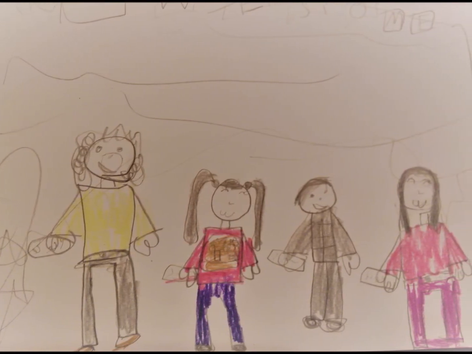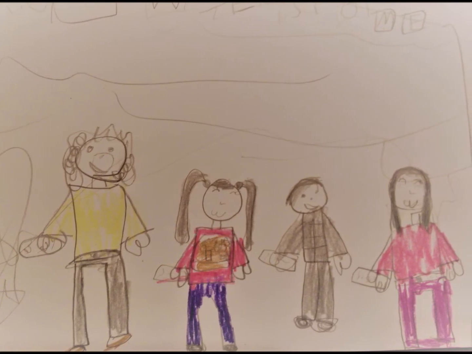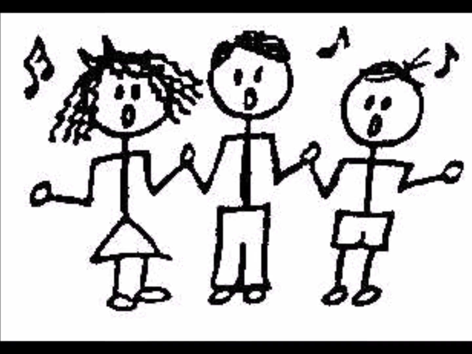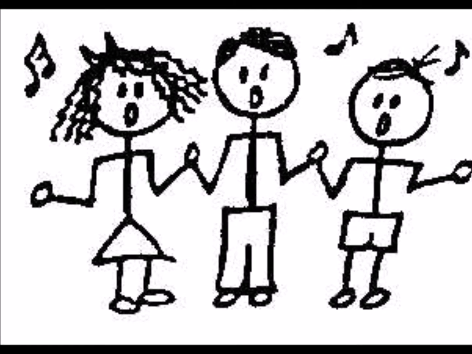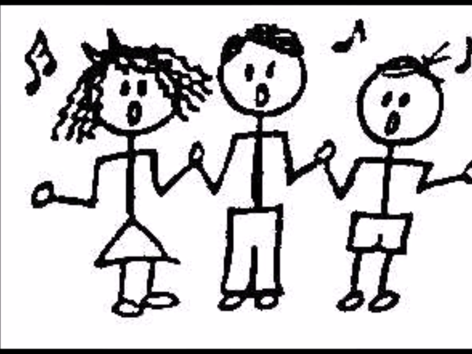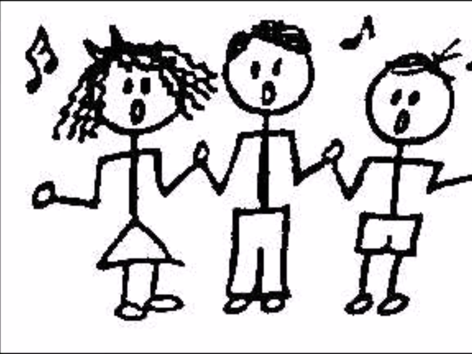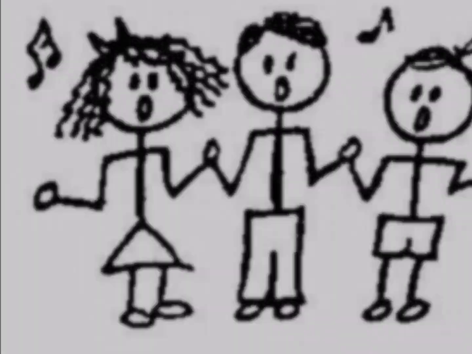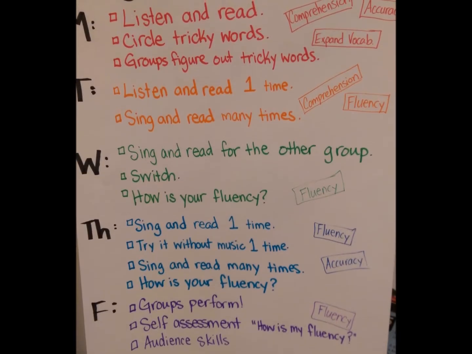During the same 3 weeks, all students also participated in Sing and Read. As I was researching arts-based fluency strategies, I came across an interesting strategy called Rock and Read, which I renamed Sing and Read for my class. This strategy is similar to karaoke.